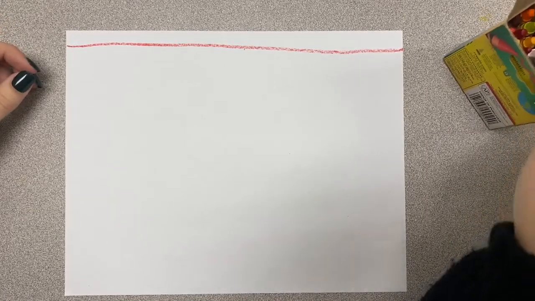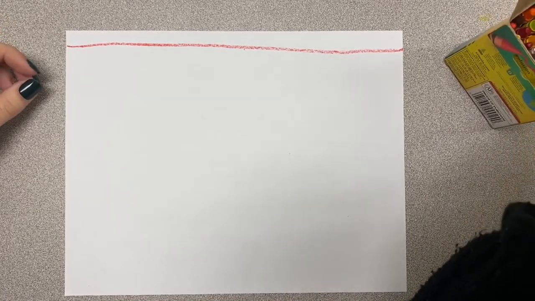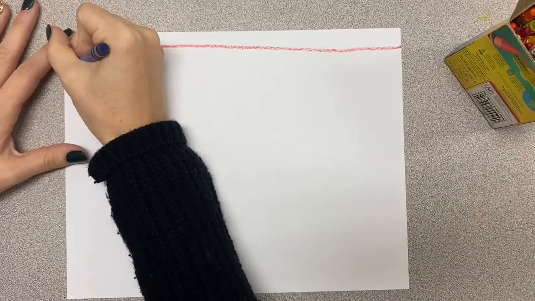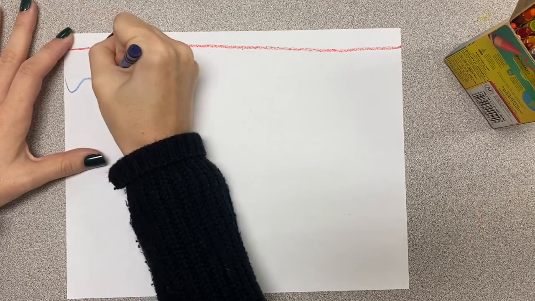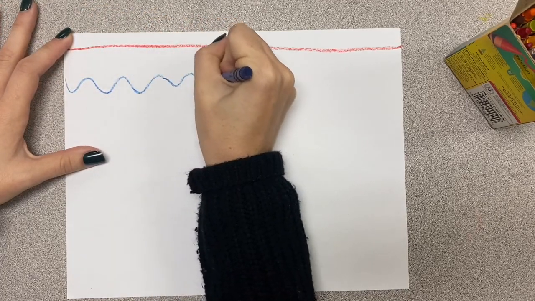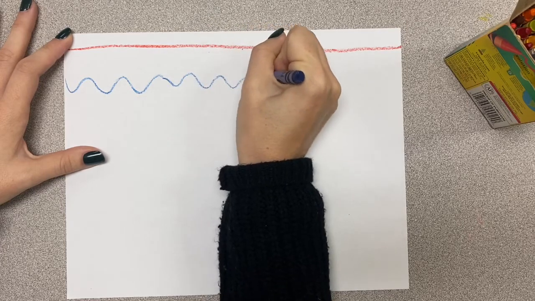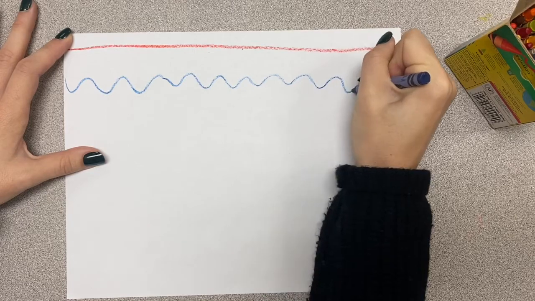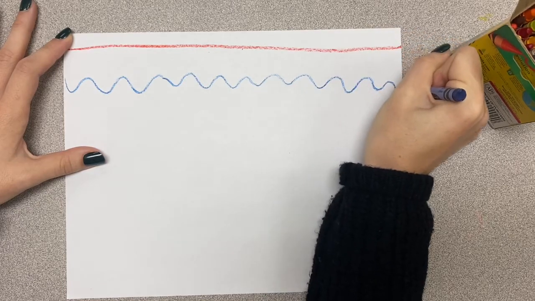Now I want you to choose a new color, and we're going to try to make a new type of line. This time, I'm going to make a wavy line. So think about the waves in the ocean. That's why I chose blue, because it reminds me of those ocean waves. So I'm going nice and slow and making that wavy line all the way across my paper.